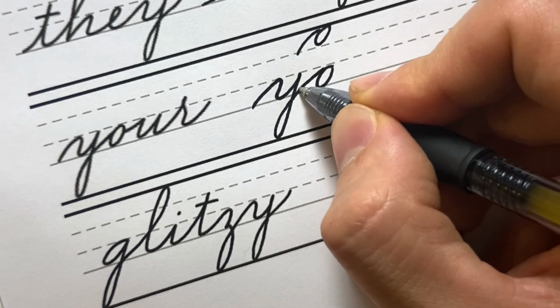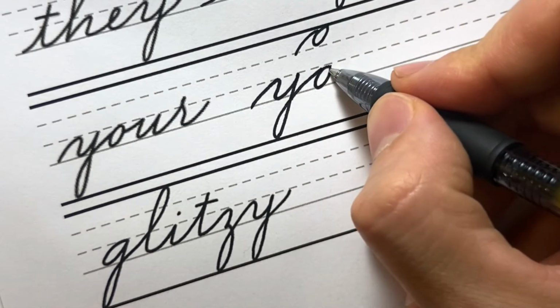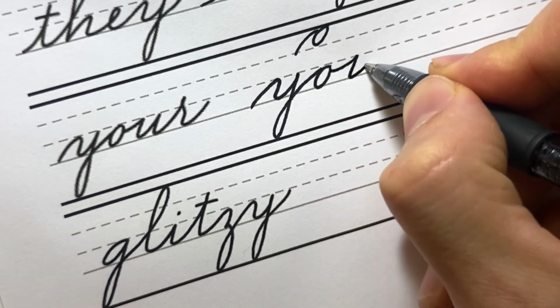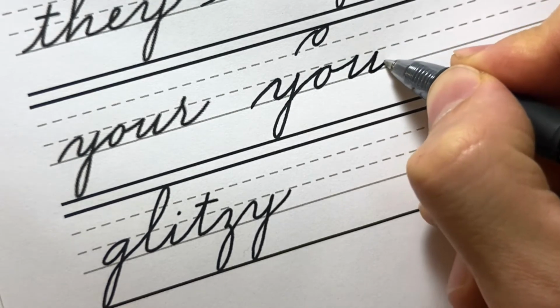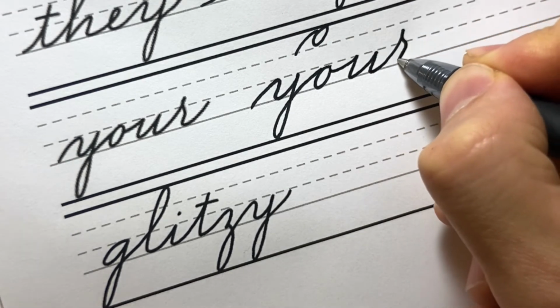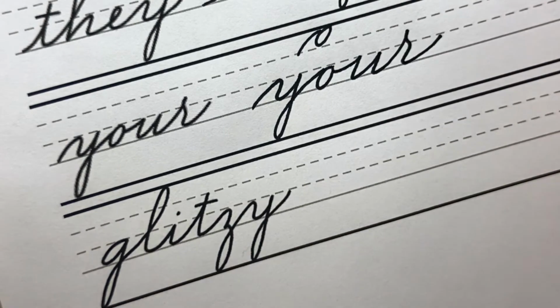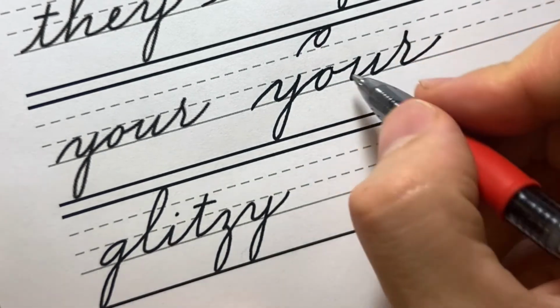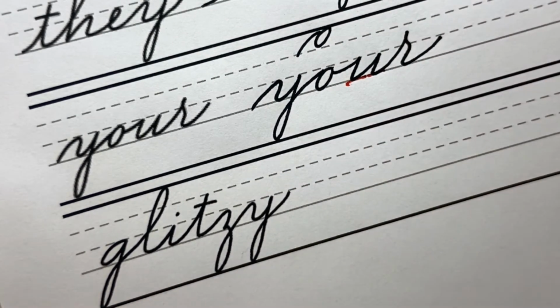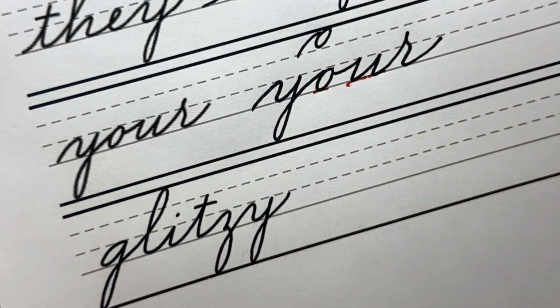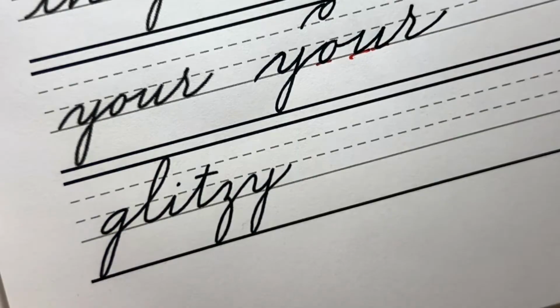Just keep going with that overturn into the O. Then underturn into my U. And finish with the R. Looking good. This U maybe just got under the baseline a tad, so did the O. Not a big deal. Everything else is looking good there in that letter.